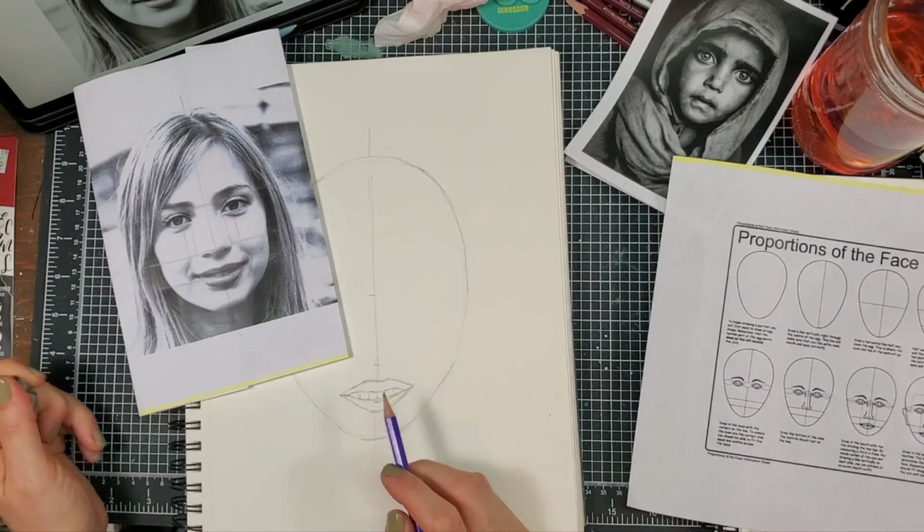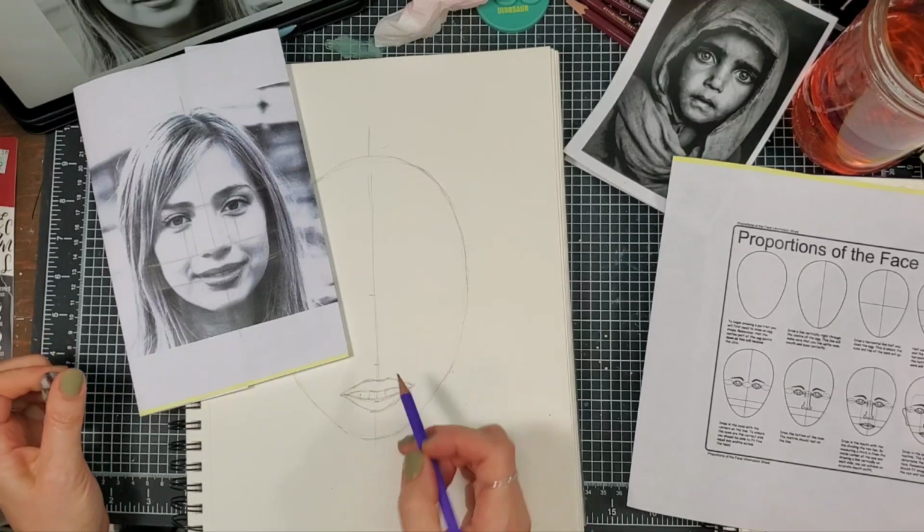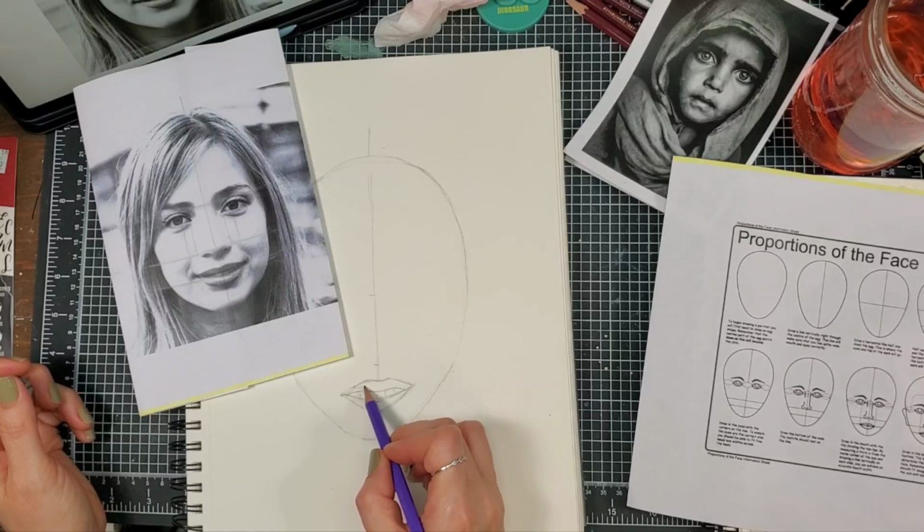Now I feel like that's a little low. Doesn't it feel like that's a little low? I think this lip is too big.